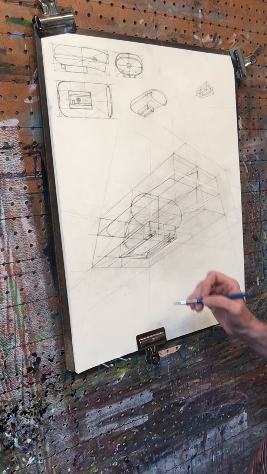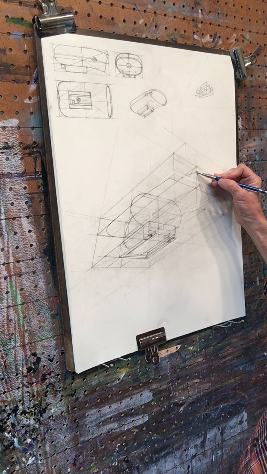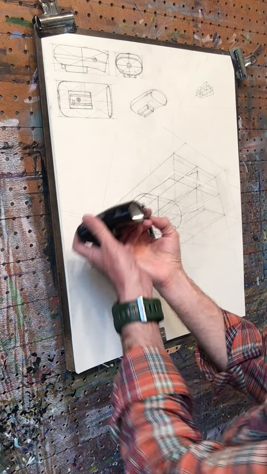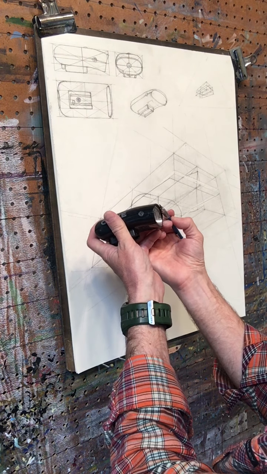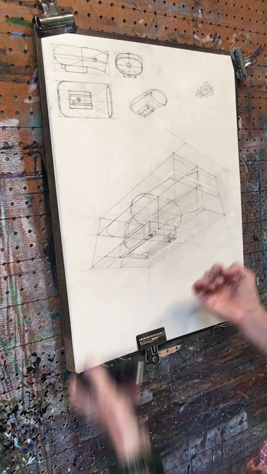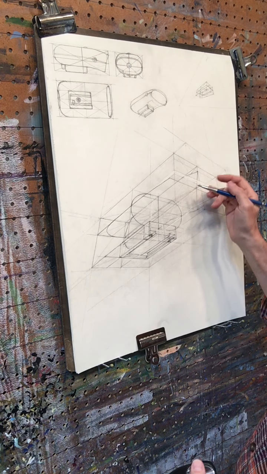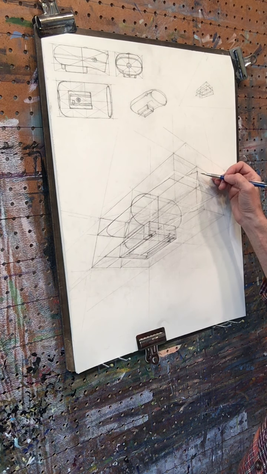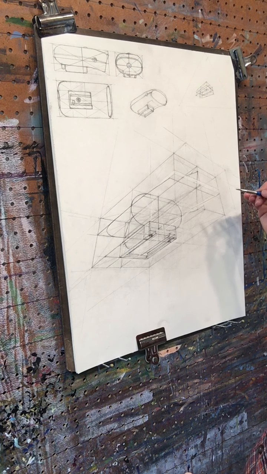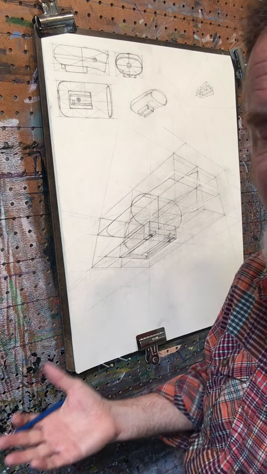All right. The other thing that I need to do here is I've got another plane that I need to draw here, which is this front plane right here. Okay. So I'm going to do that on mine. I might even have a couple of planes that I have to draw there in order to make this work. Okay. On yours, it's going to be something else.